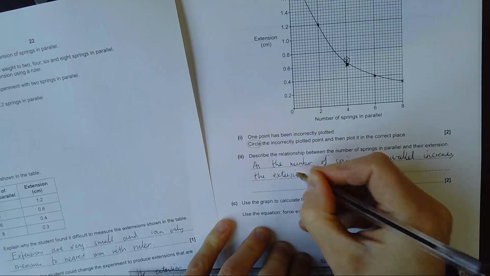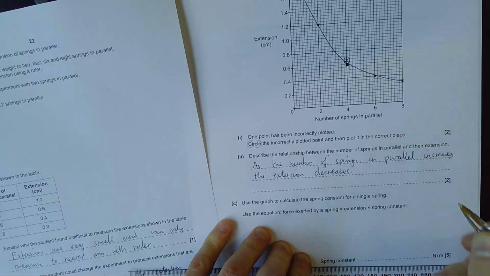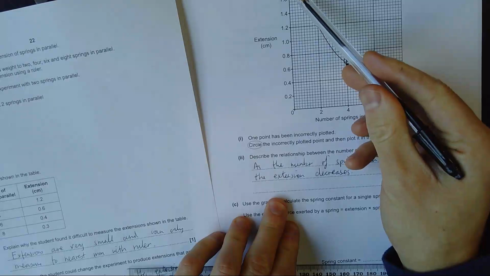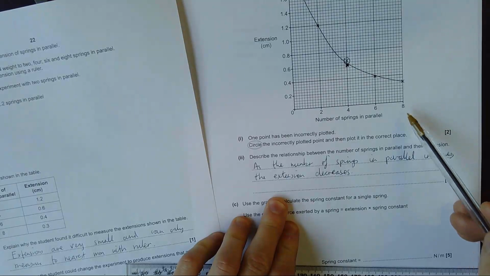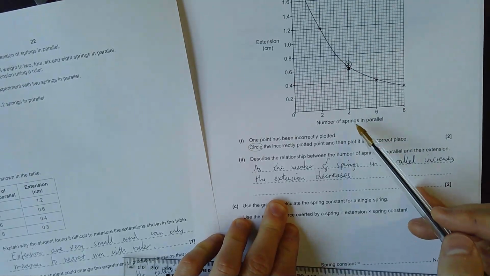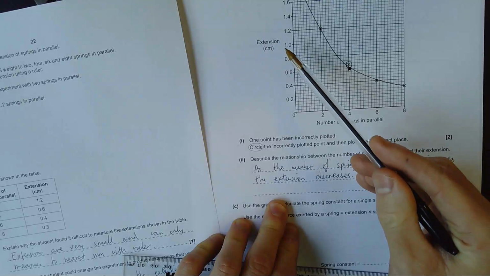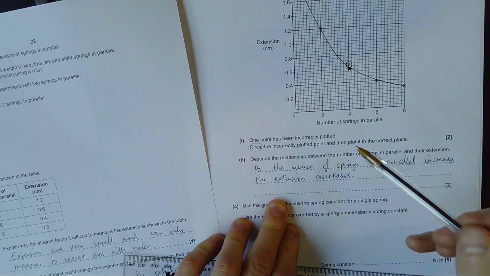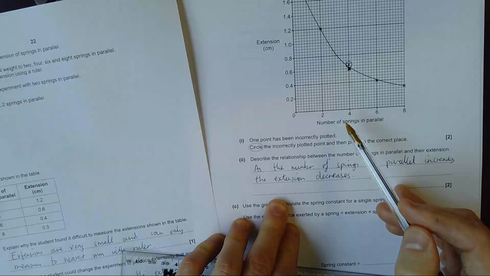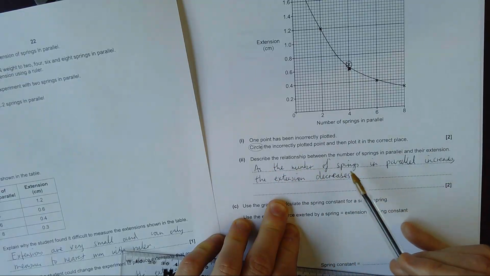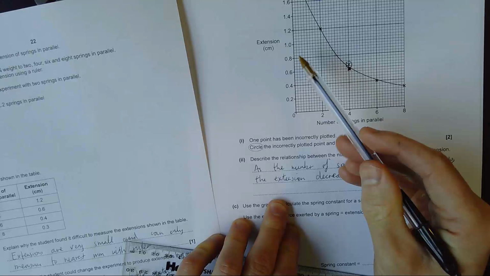decreases. Now it's really important here that you don't get this statement the wrong way around. Sometimes you see students saying, as the extension decreases, the number of springs in parallel increases. That's back to front. It's increasing the number of springs in parallel, that's your independent variable, that's causing the change in the extension. So you always need to start with your independent variable, the thing that you're changing. You always need to say as the number of springs in parallel, that's the first part of your sentence. As that increases, what's the effect that has on the extension?